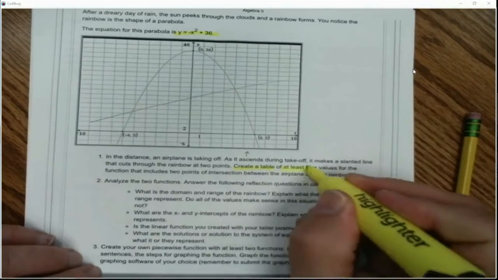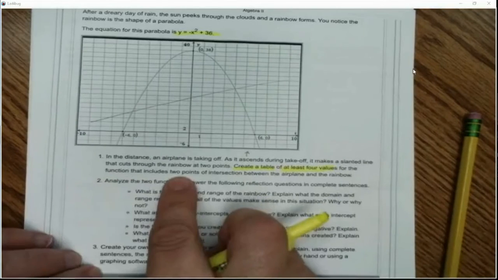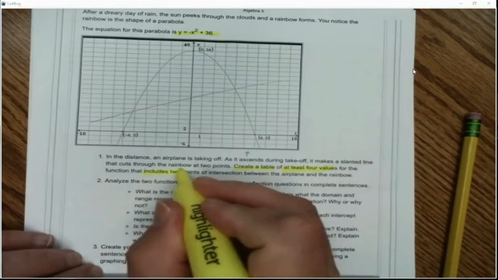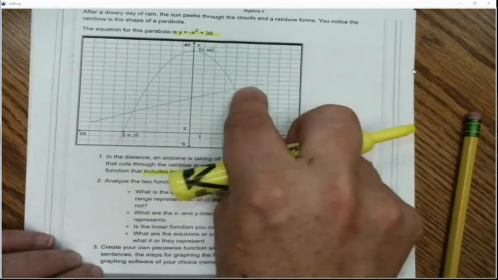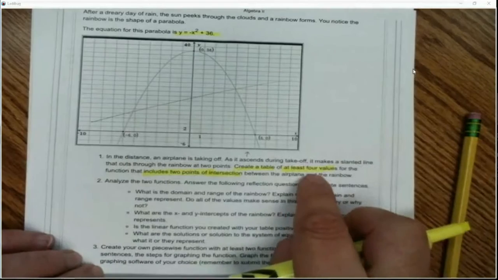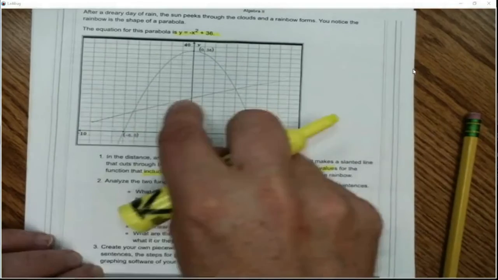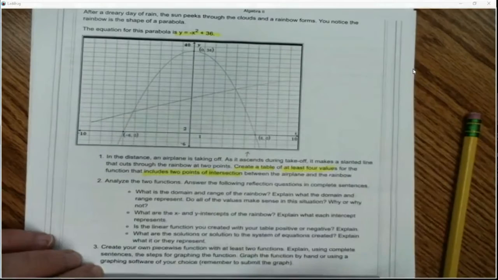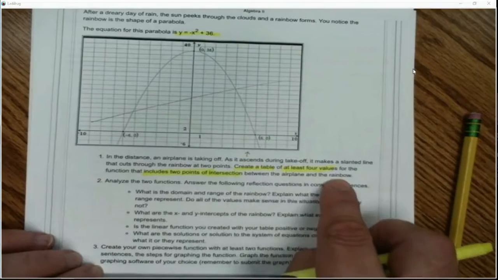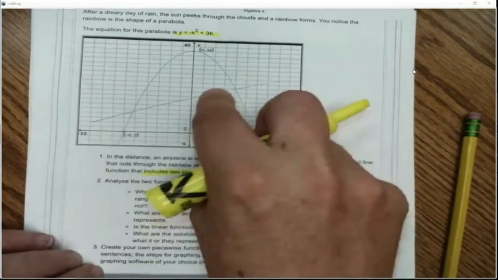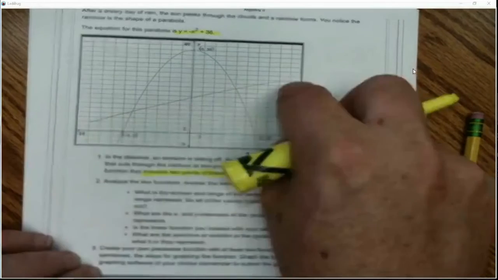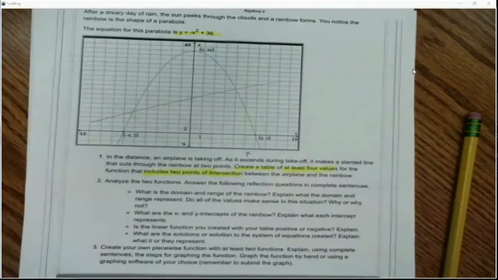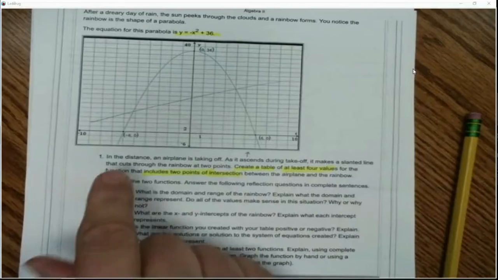At least 4 values for the function that includes those 2 points of intersection. So wherever your plane crosses through there, that's going to be 2 of your 4 values. Wherever you decide that your plane is going to cut through there, between the airplane and the rainbow. So you're going to pick 4 points along that line that the airplane's route is taking, a linear function. Okay, so that's number 1.